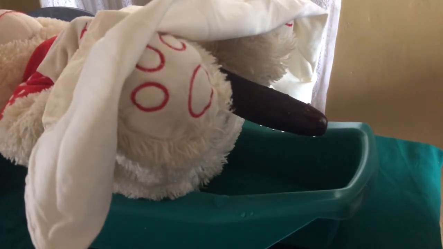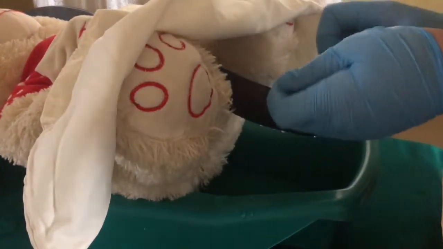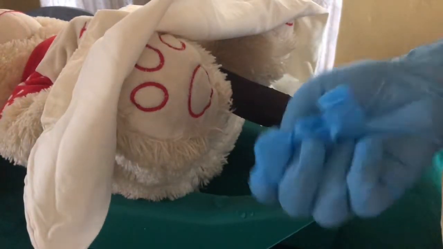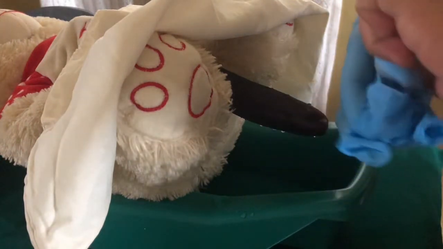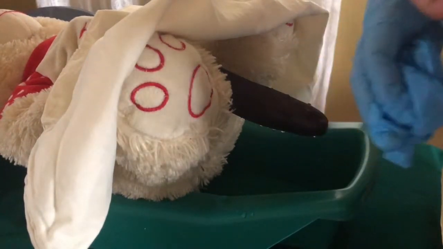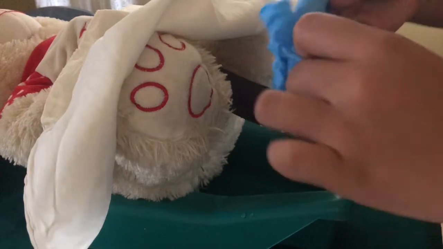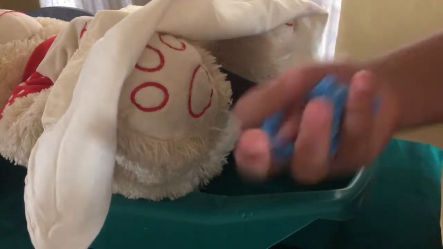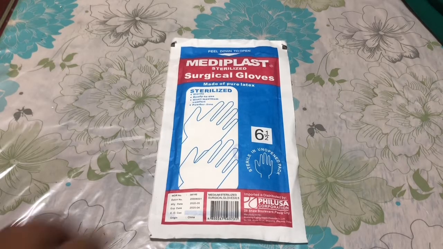And discard working gloves after cleaning the perineal area. Put on sterile gloves.